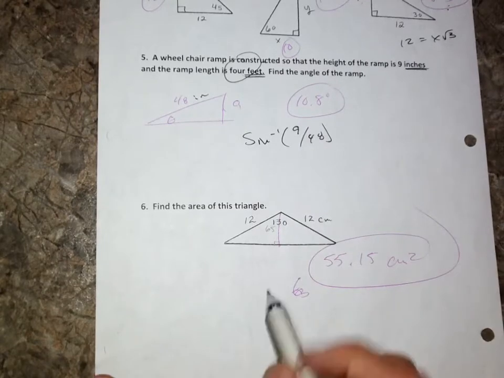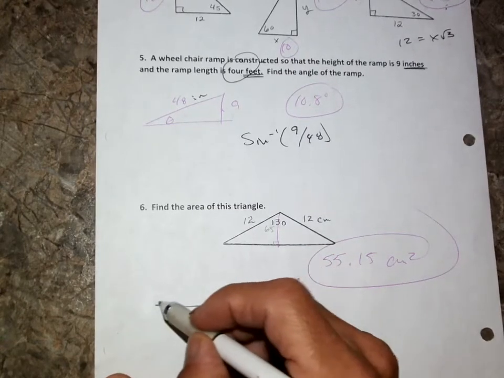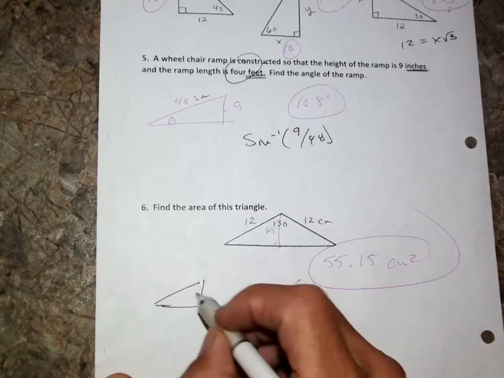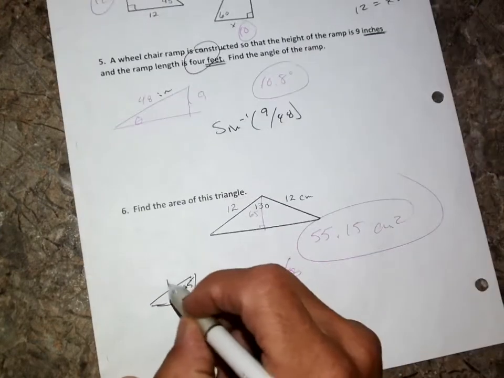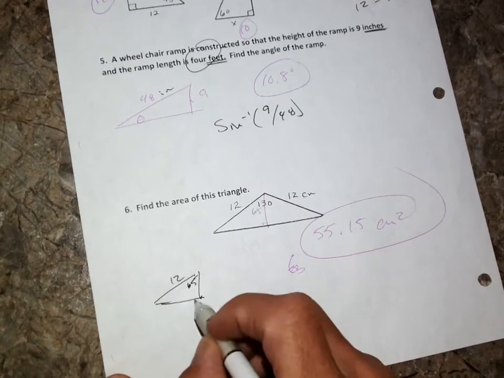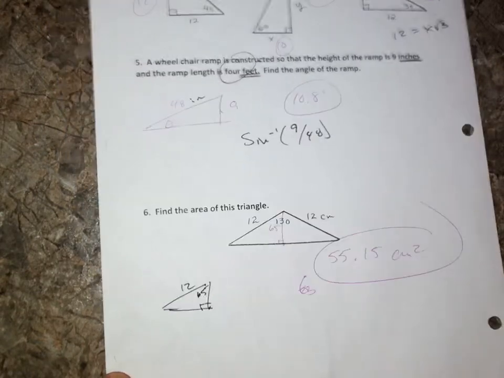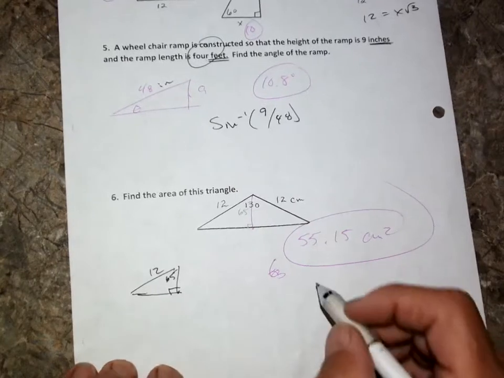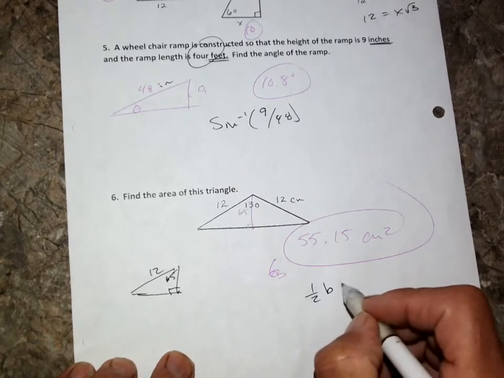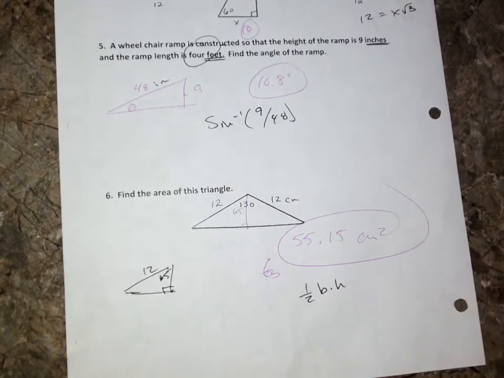You've got to make a triangle here, right? And you get 65 degrees. You get 12, and then you can find this side by using cosine. You get the height by finding sine, and of course the triangle area is 1/2 base times height, and I got 55.15. Okay, so that's what I got.